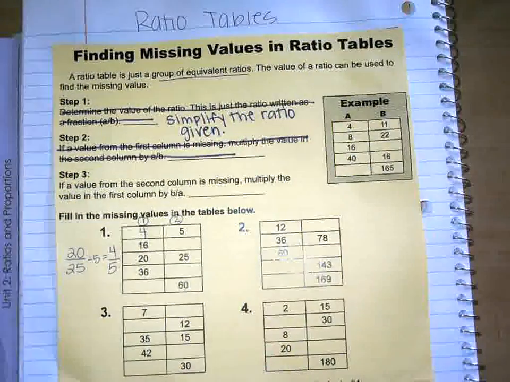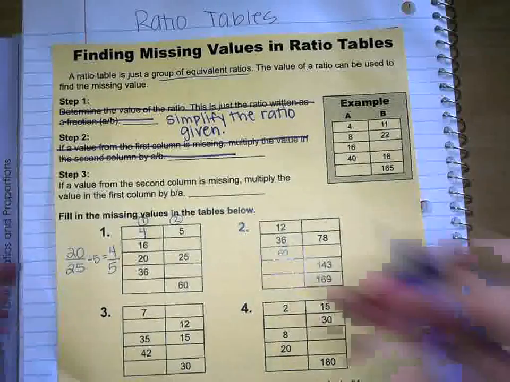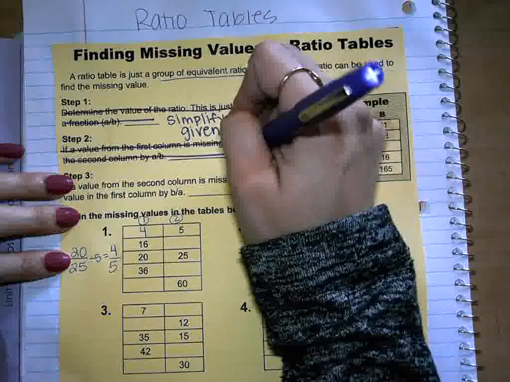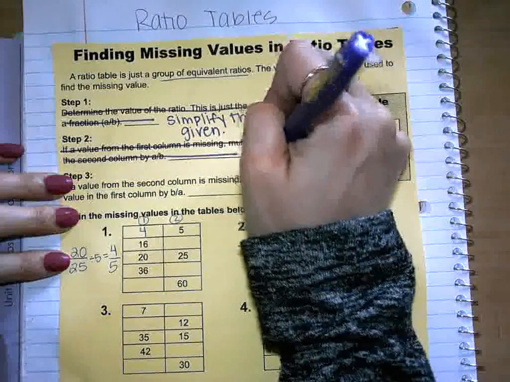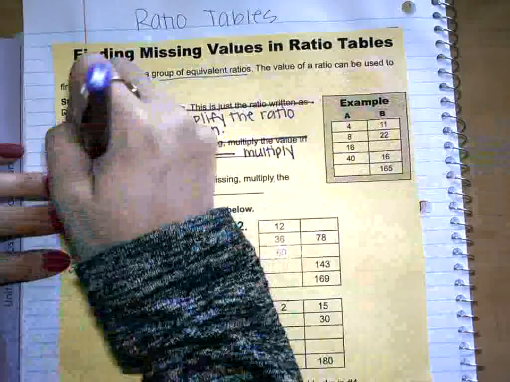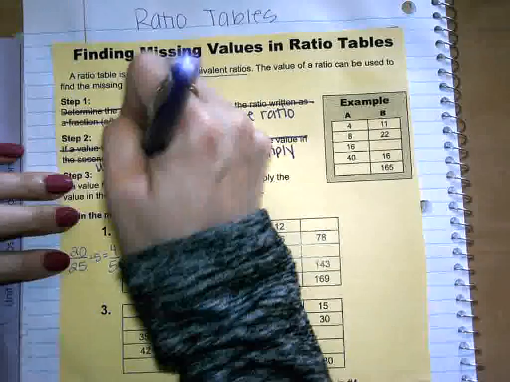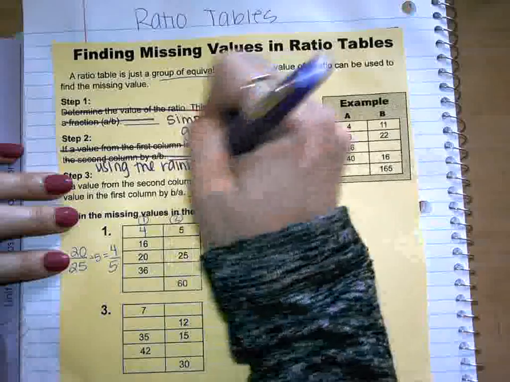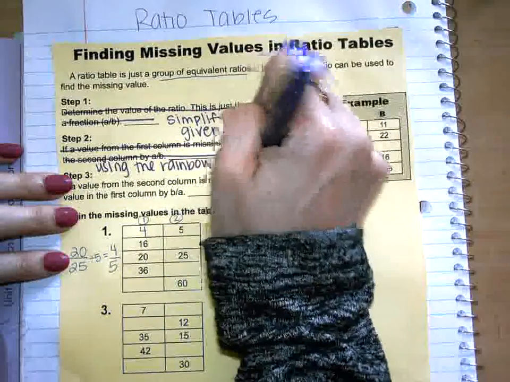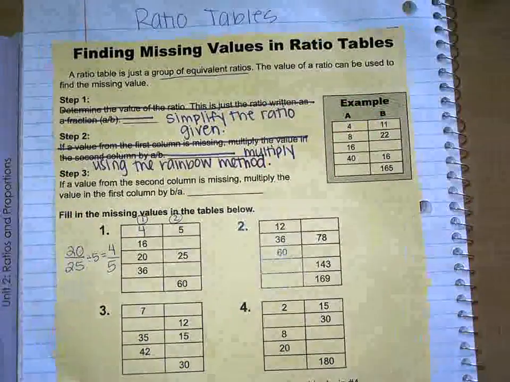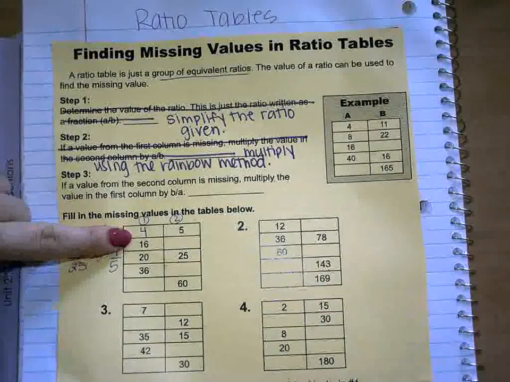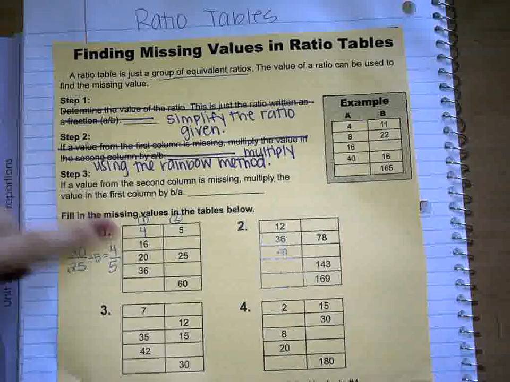Your next step is not that. Second step, we are going to multiply using the rainbow method. So what I mean by that is I'm always going to go from my simplified version down to the next one.